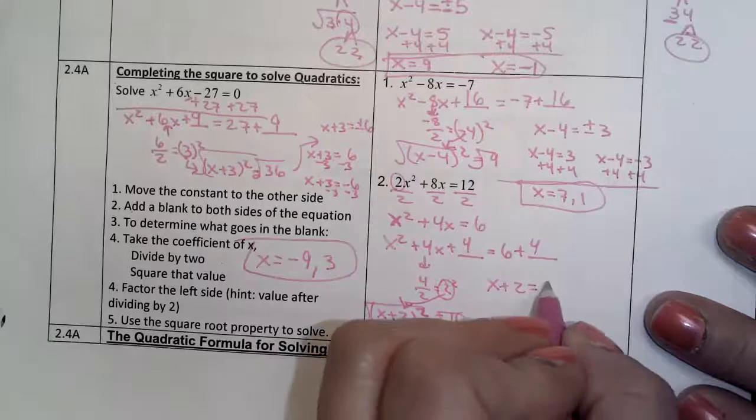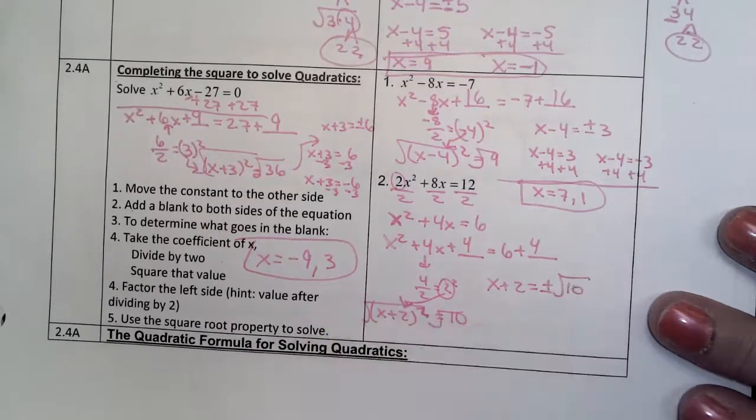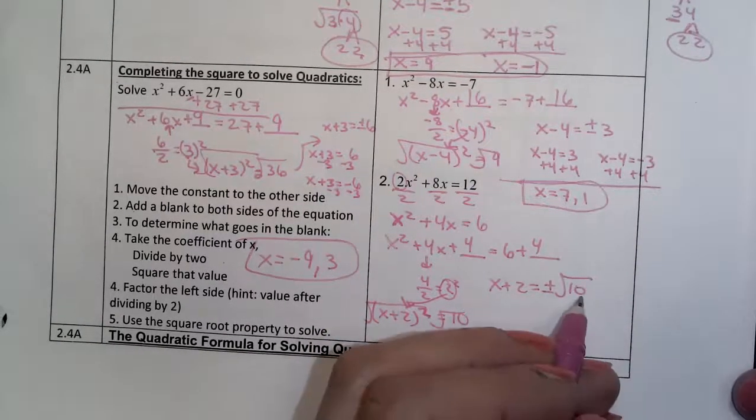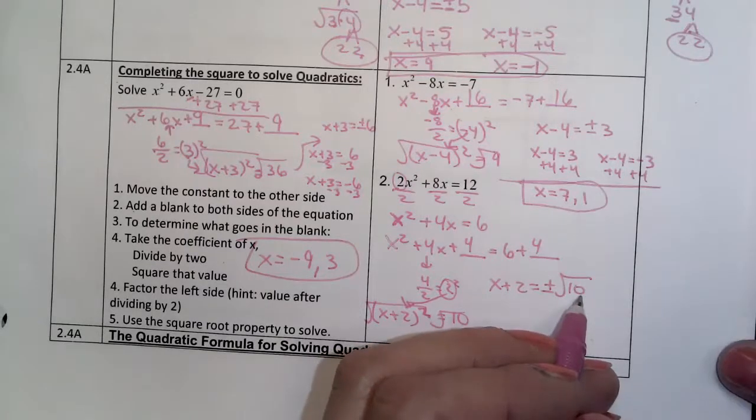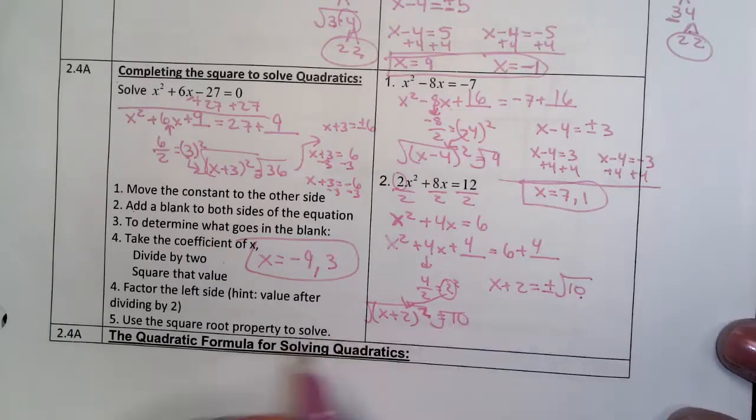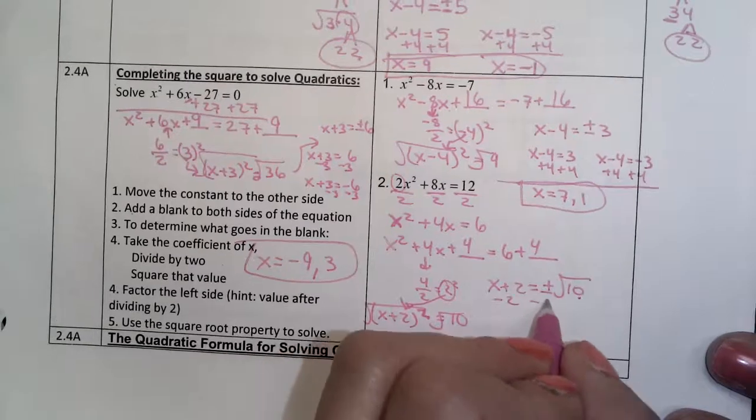So x plus 2 equals plus or minus the square root of 10. I can't do anything with that 10. It breaks down to 2 times 5. Okay, so it's already in simplest form. So I'm going to subtract 2 from both sides.